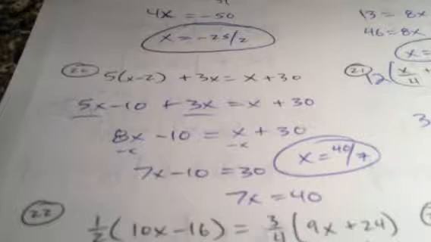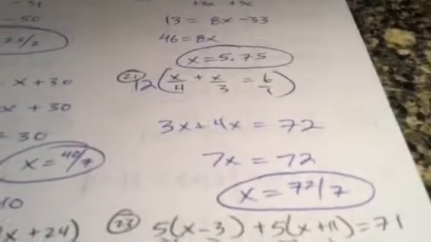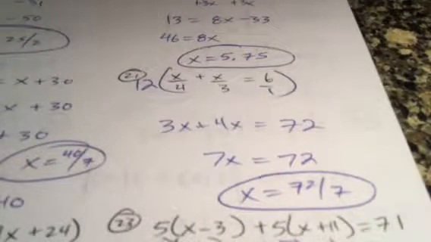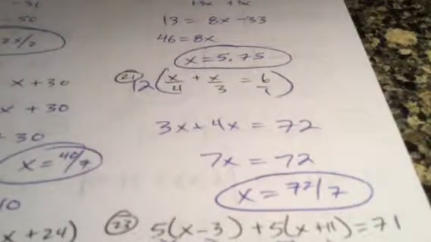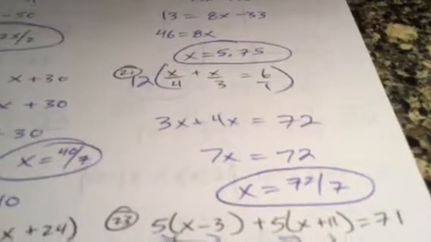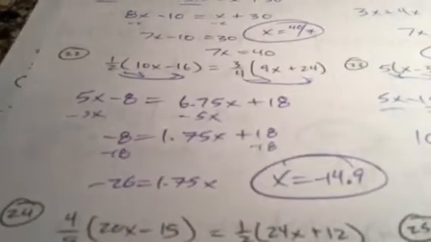40 divided by 7 is what? 5.71, so 5.7. What's the lowest common denominator of 4, 3, and putting 6 over 1? That is 12. 12 divided by 4, 3x. 12 divided by 3, 4x. 12 times 6, 72. That's how we get 72 over 7, which is 10.3 approximately. There's the answer to 23.